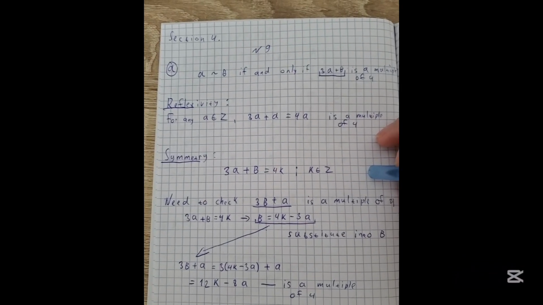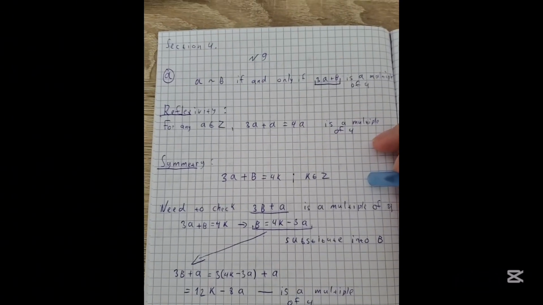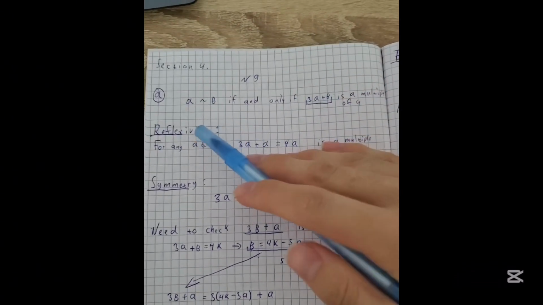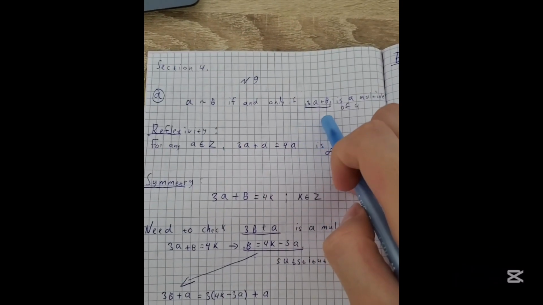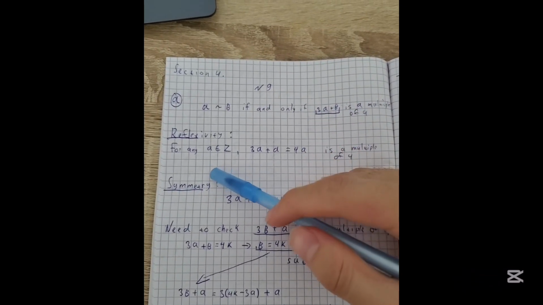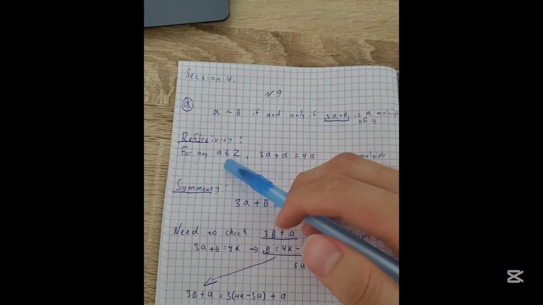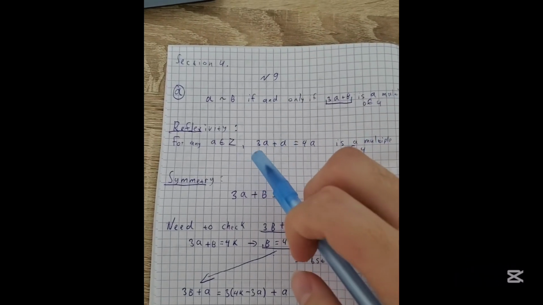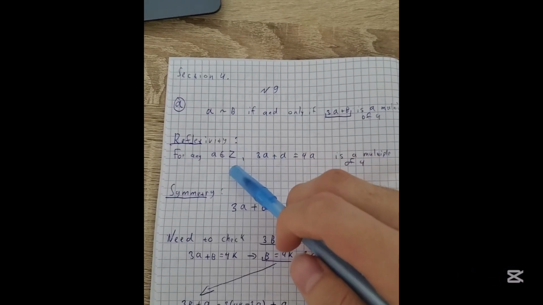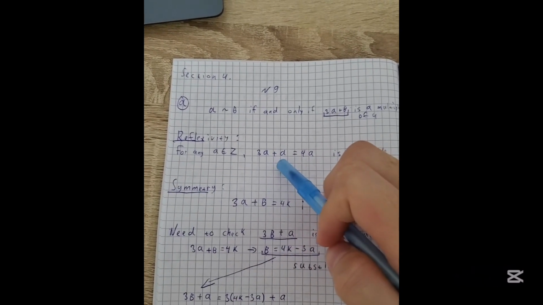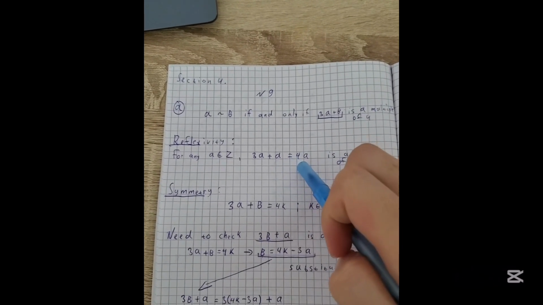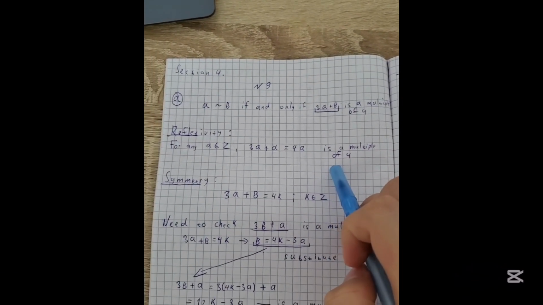Section 4, exercise 9, part A. In this problem, we define a relation on the set of integers using the condition that A is related to B if and only if 3A plus B is a multiple of 4. To prove that this is an equivalence relation, firstly we have to check the first property, reflexivity. We need to show that for any integer A, A is related to itself. So substituting B with A, we get 3A plus A equal to 4A, which is always a multiple of 4.